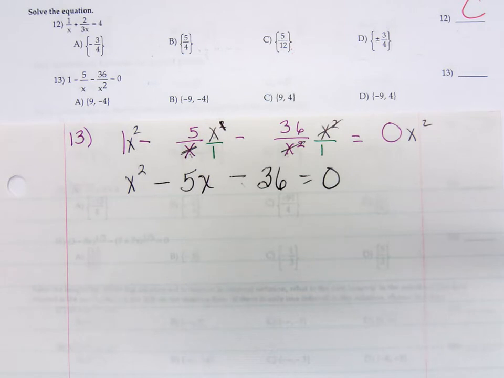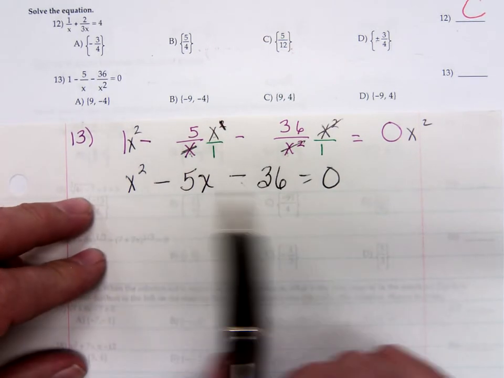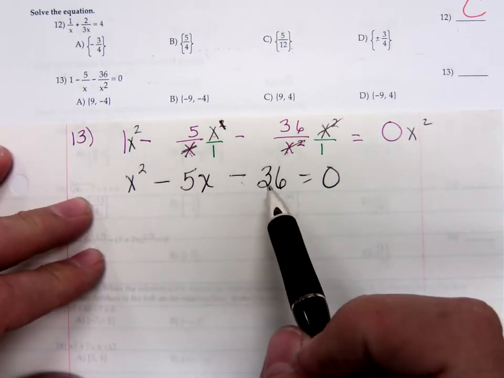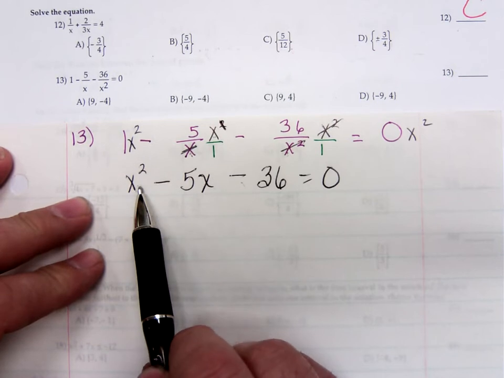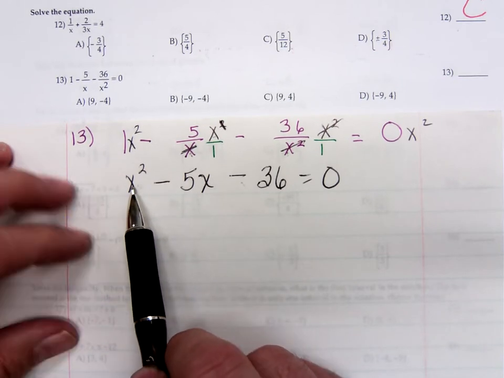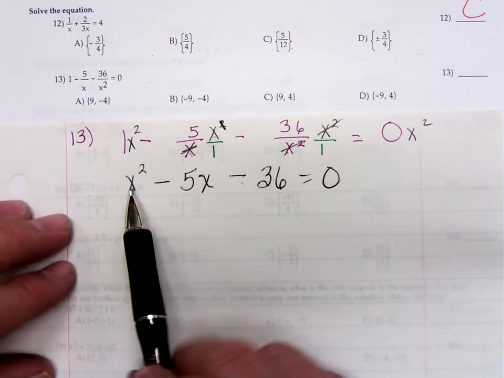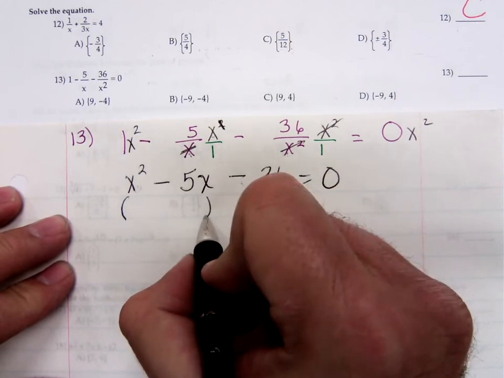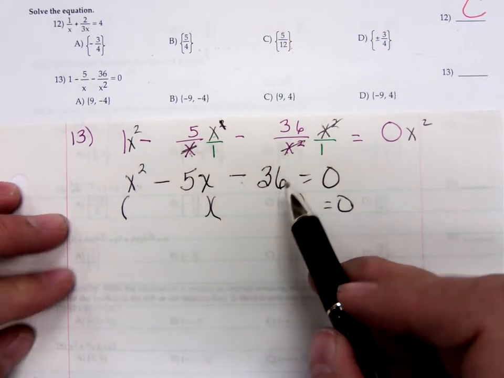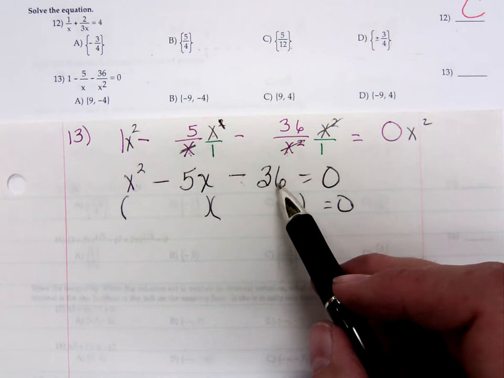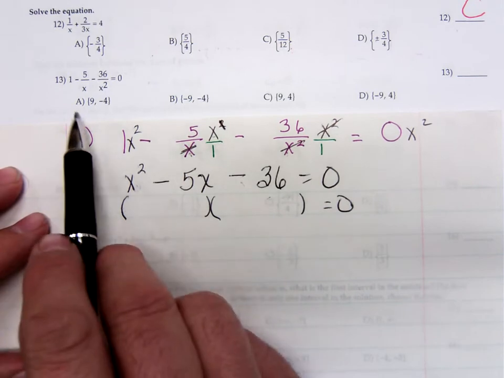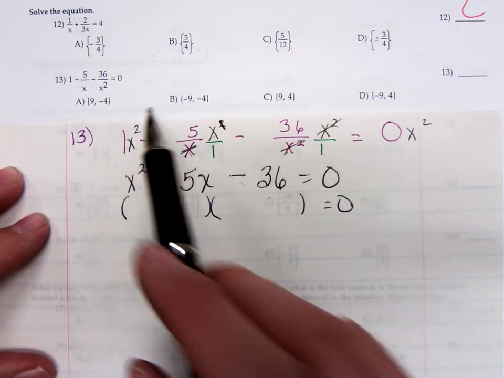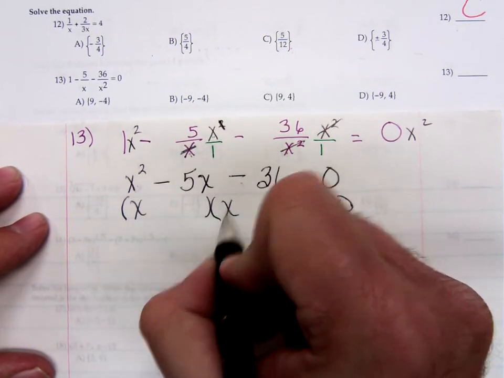So let's see. This thing will factor. Okay, how do I know that? Well, it doesn't say use the quadratic formula, and it is a quadratic equation, unlike the one we just did, number 12, which was a linear equation. This one's quadratic. So draw your two sets of parentheses. There are quite a few pairs of numbers that multiply together to give 36: 1 times 36, 2 times 18, 3 times 12, 4 times 9, 6 times 6. The only pair that I'm going to even consider are the 4 and 9. So I'll put an x and an x, a 4 and a 9.